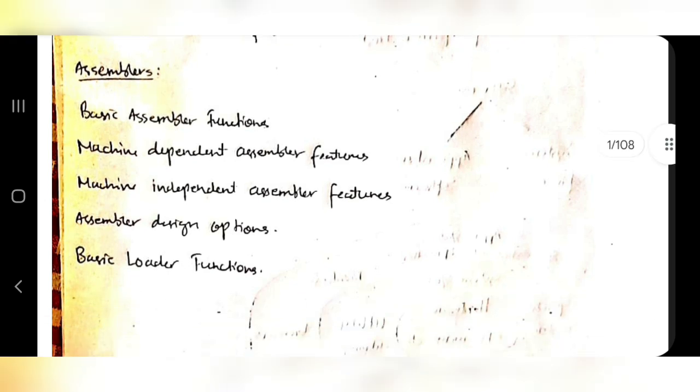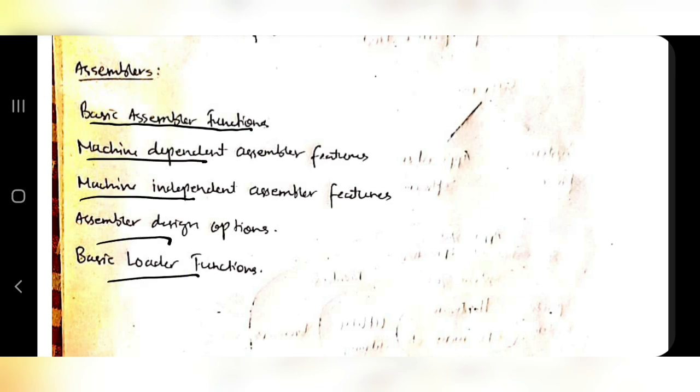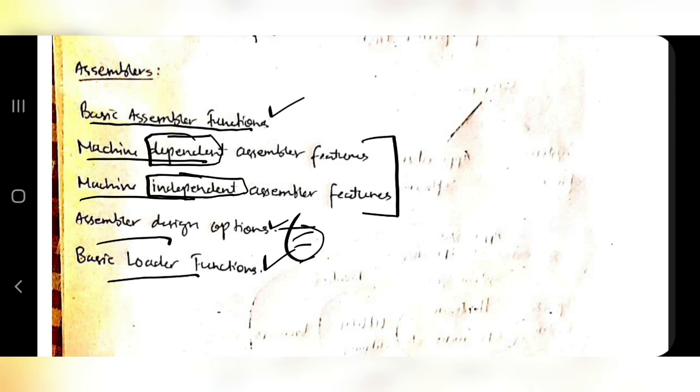After that we have the basic assembler functions. We have 5 things here, and this is a small topic, the introduction to assembler functions. Then we have 2 things: dependent assembler functions and independent assembler functions. This is also not that important. Here also 5 subtopics are there that you can easily get to know. It's just theoretical concepts.